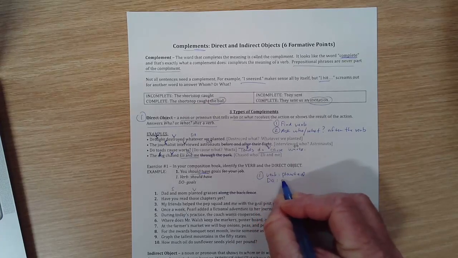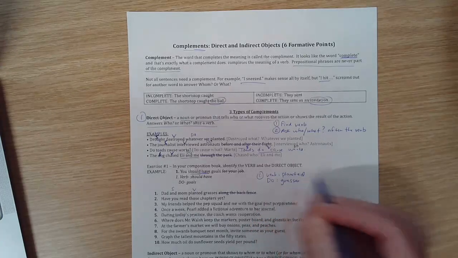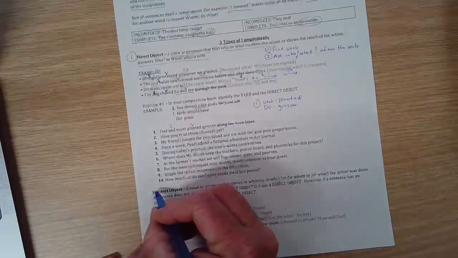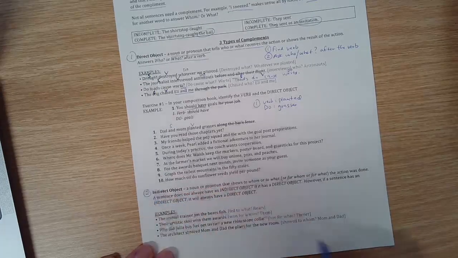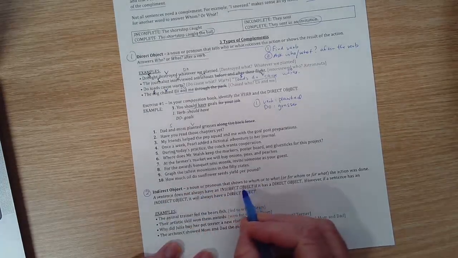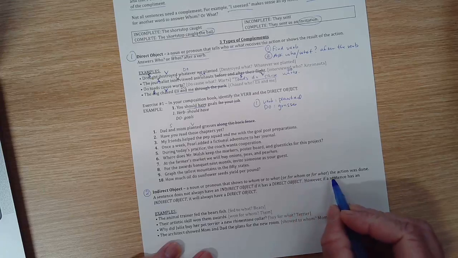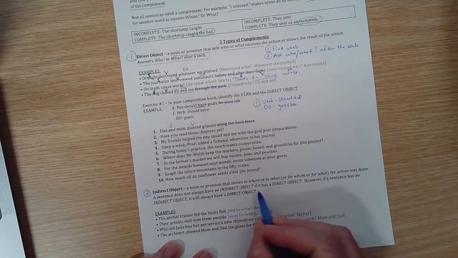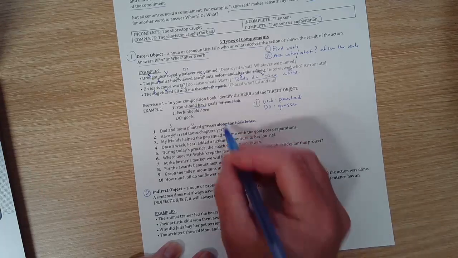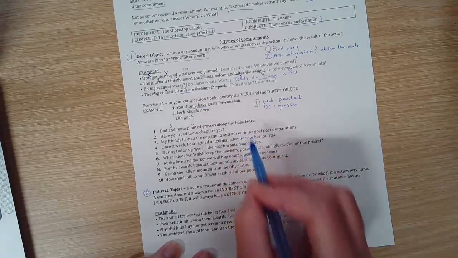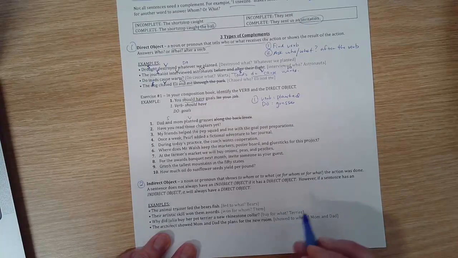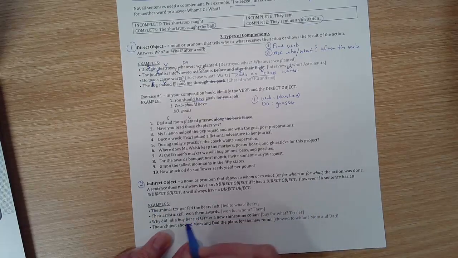All right. The second type of complement is called an indirect object. It's a noun or pronoun that shows to whom or to what or for whom or for what the action is done. A sentence does not always have an indirect object if it has a direct object. So if it has a direct object, like in this one, it doesn't necessarily need an indirect object. But if it has an indirect object, like these sentences will, it would also always have a direct object. That may not make sense, but you'll see it in a second.